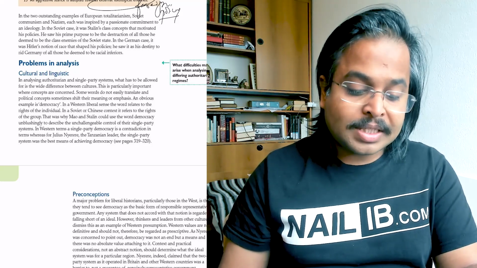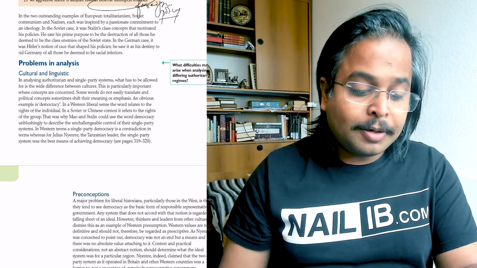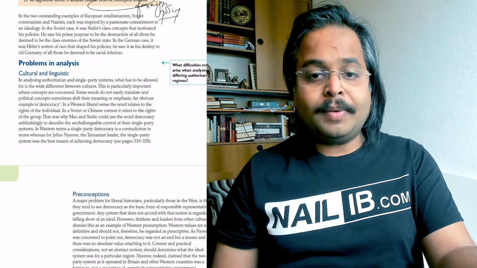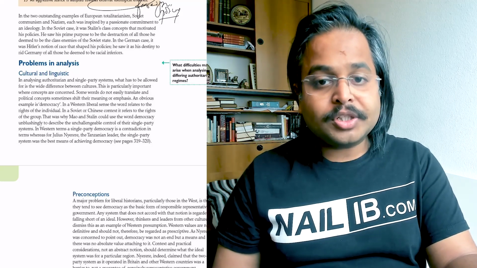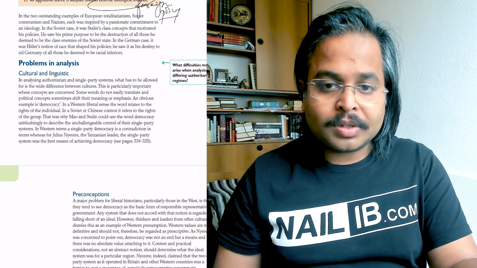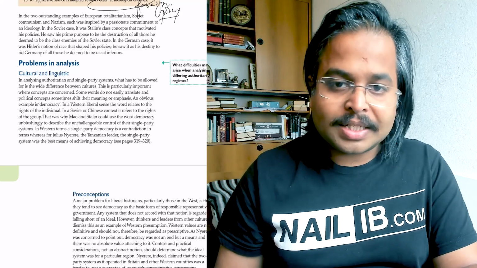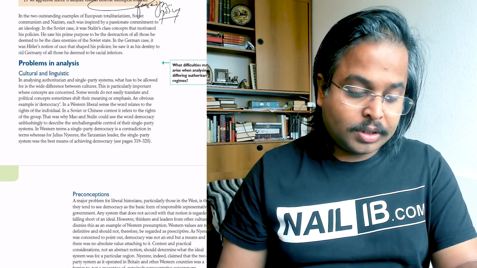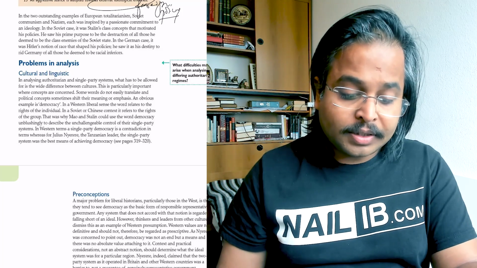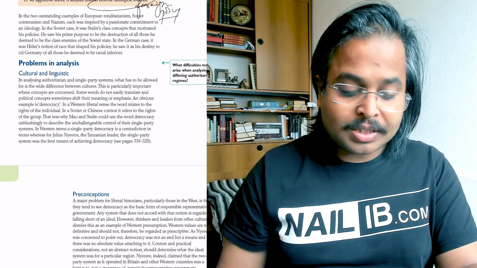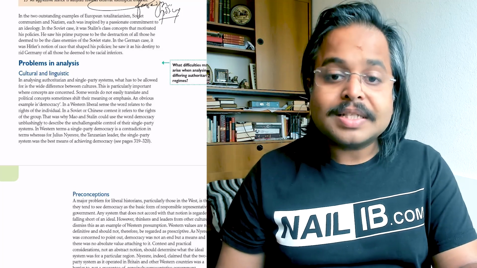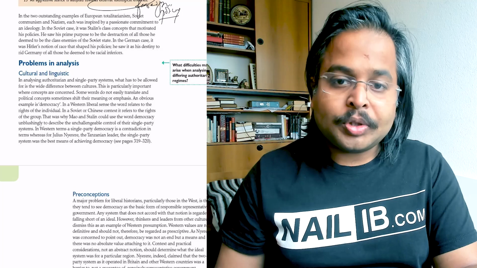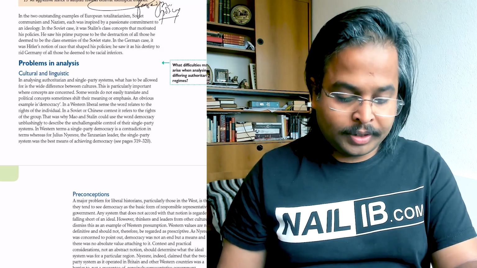That was why Mao and Stalin could use the word democracy unblushingly to describe the unchallengeable control of their single party system. So for them, their single party system, which was representative of the group's power, was very much democracy, just like in the Western liberal sense, the individual rights are counted as democracy. In Western terms, a single party democracy is a contradiction in terms, whereas for Julius Nyerere, the Tanzanian leader, the single party system was the best means of achieving a democracy. So this is the kind of contradiction that arises when you try and look at a term and only understand it in one context without the cultural context.